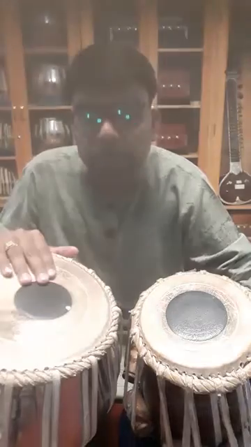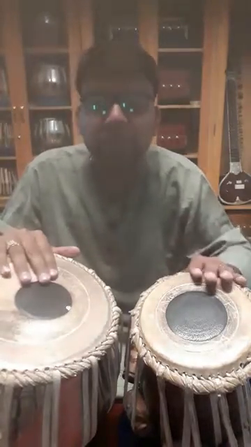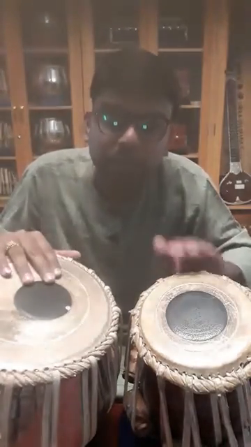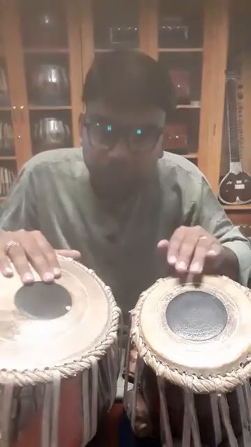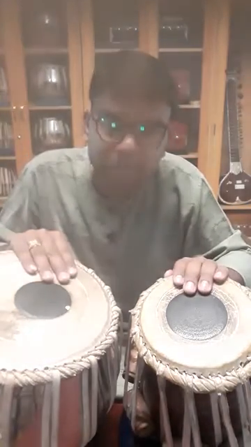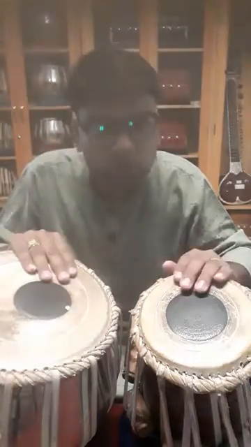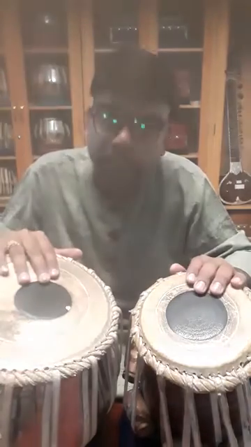Both of these have to be played together, and only then can the sound of tabla come. Tabla cannot be played only with the right hand or only with the left hand as part of a concert. No, you do have to play together.